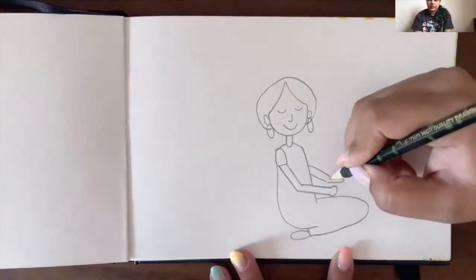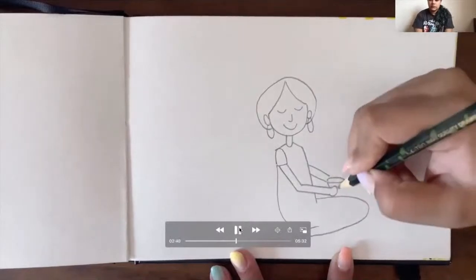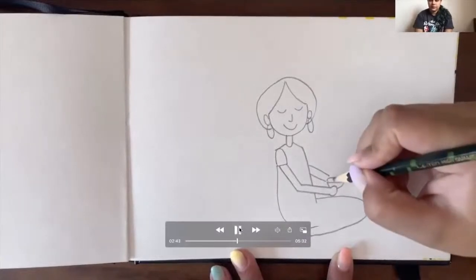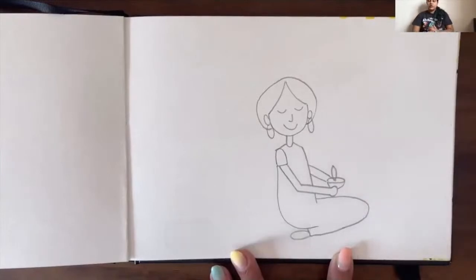You can see I'm drawing an oval. After I draw the oval, I'm going to draw the bottom part of the diya like so. And then I'm going to go ahead and draw the flame of the diya. Perfect. Now when you look at it, doesn't it look like she's holding a diya? All we did was we drew two straight lines coming in and then we drew the simple diya. Perfect. I think everybody's done a good job. Well done, everybody.